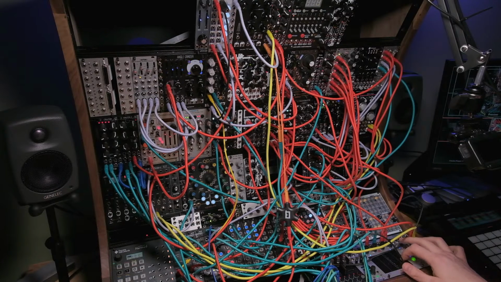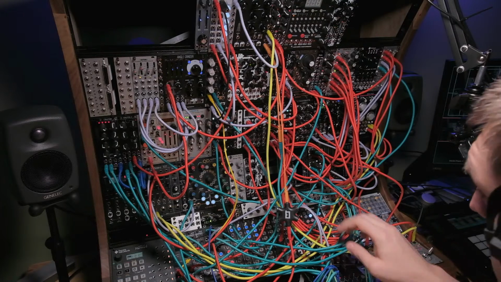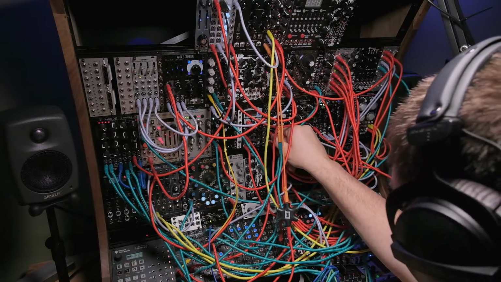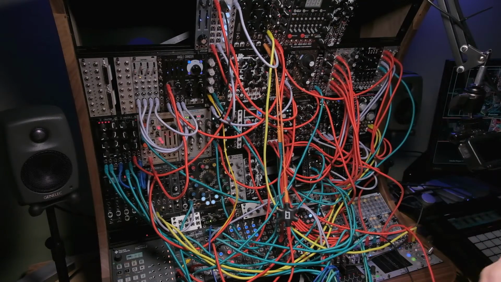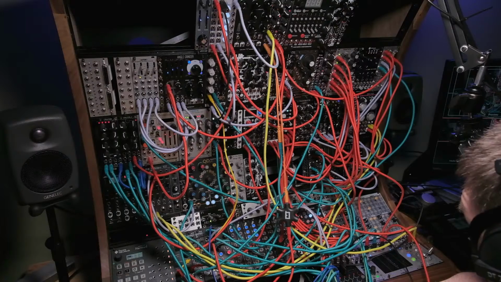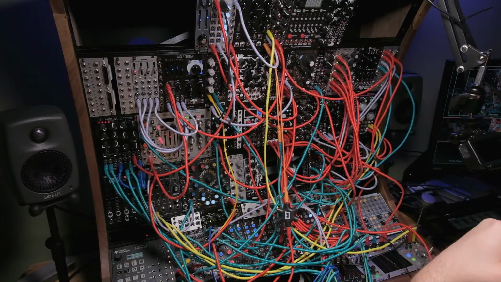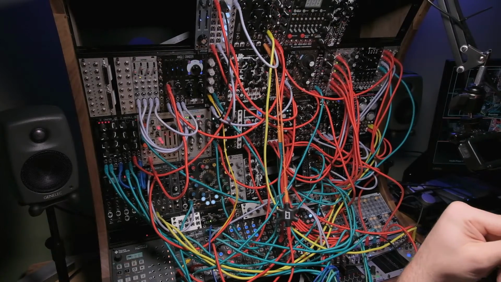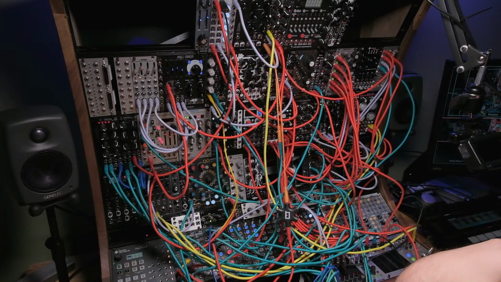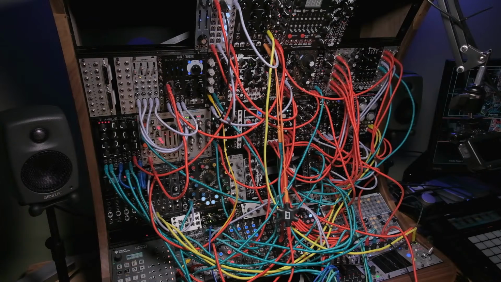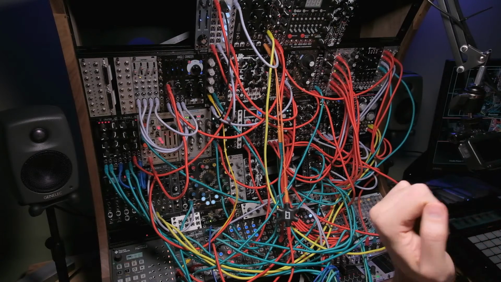Obviously we don't have to use every output, but I'm just trying to think of where I want to do this. It also doesn't have to be related to the chord at all. Maybe that's the way to think about it.